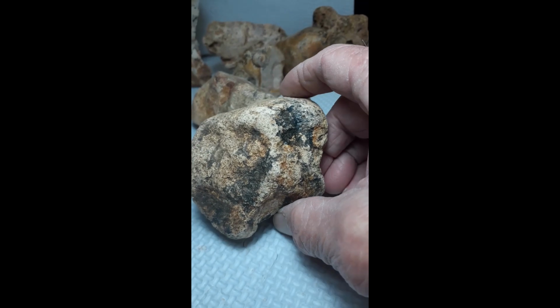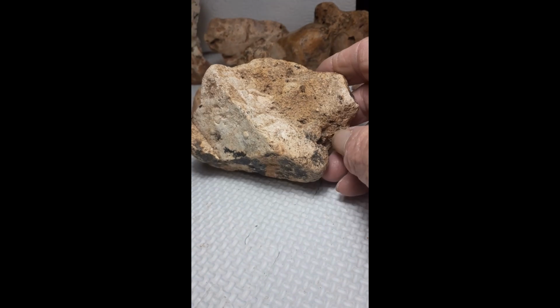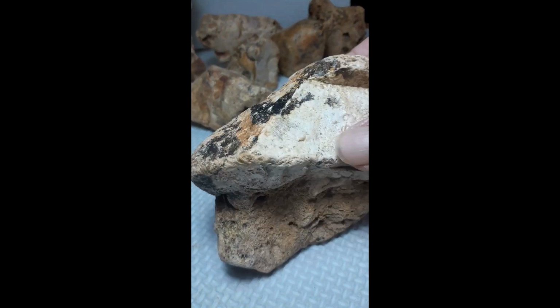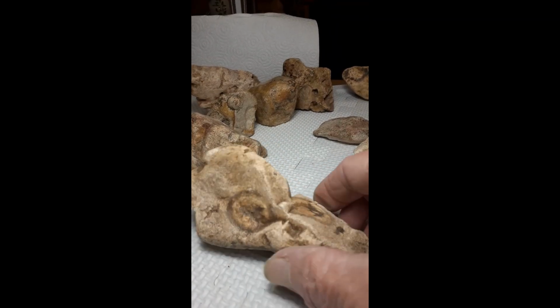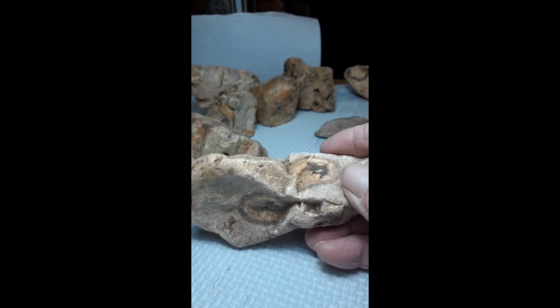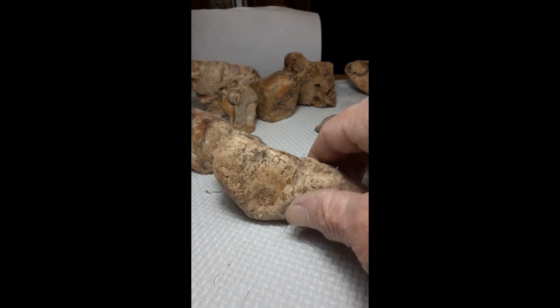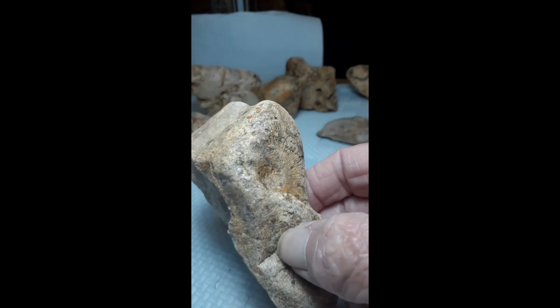I can't focus in on any particular image, but I know it was painted. This one, two painted circles or something. And then color residue here, an ochre or an orangey color.